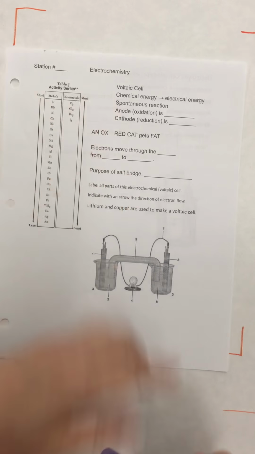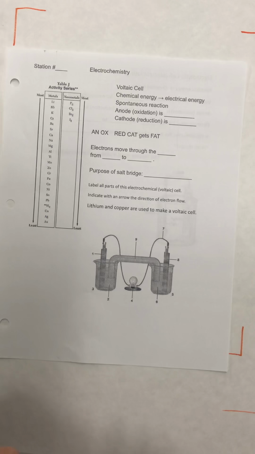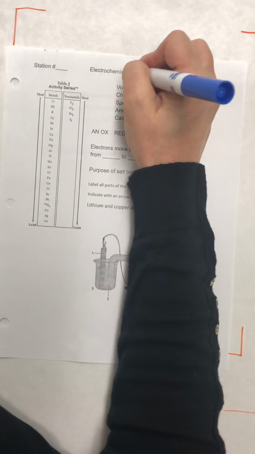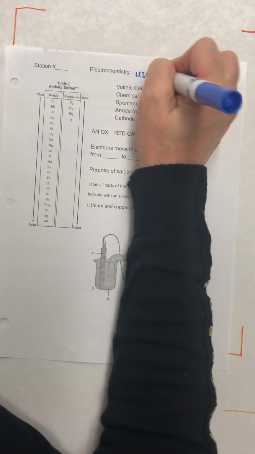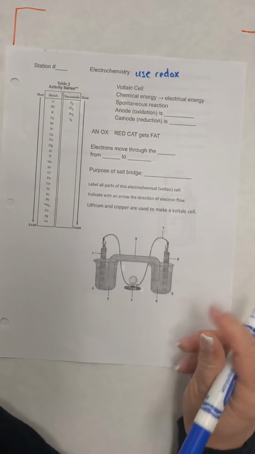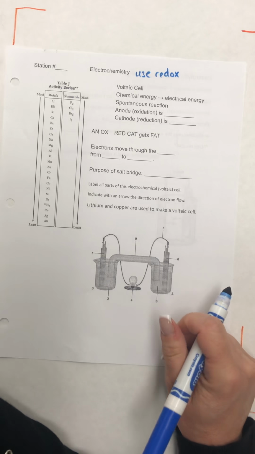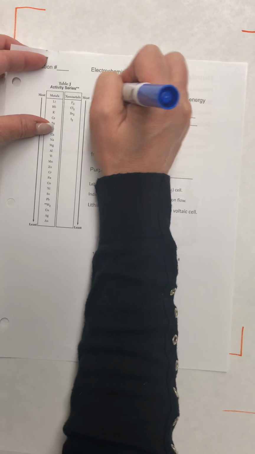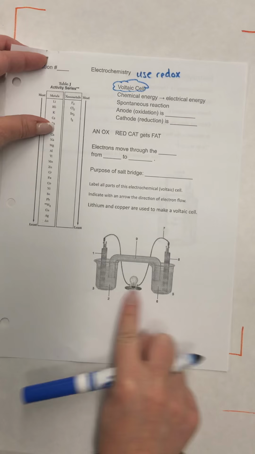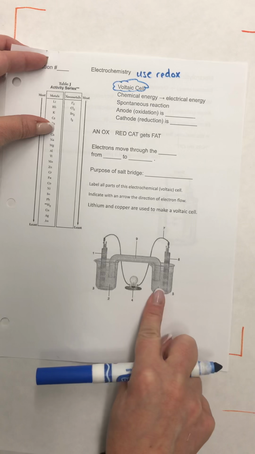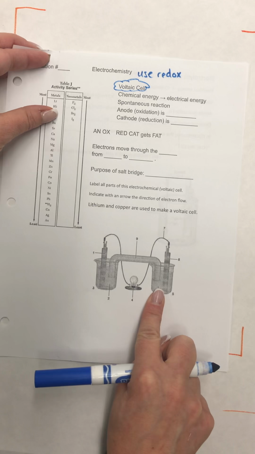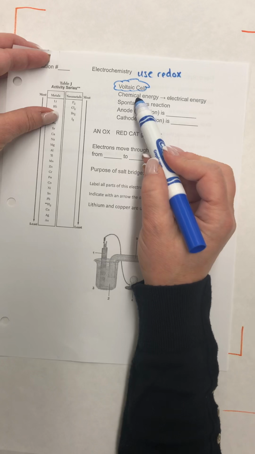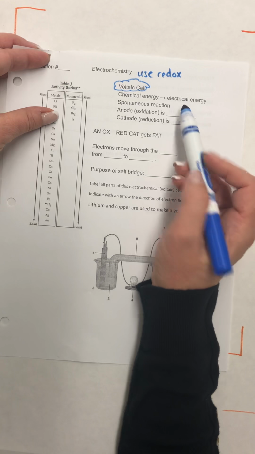This review video is about electrochemistry. Remember, electrochemistry is using redox reactions in order to make energy or create chemical energy. All right, so two different types of cells. There's a voltaic cell that looks like this. I have two half cells here. A voltaic cell takes chemical energy and converts it to electrical energy.